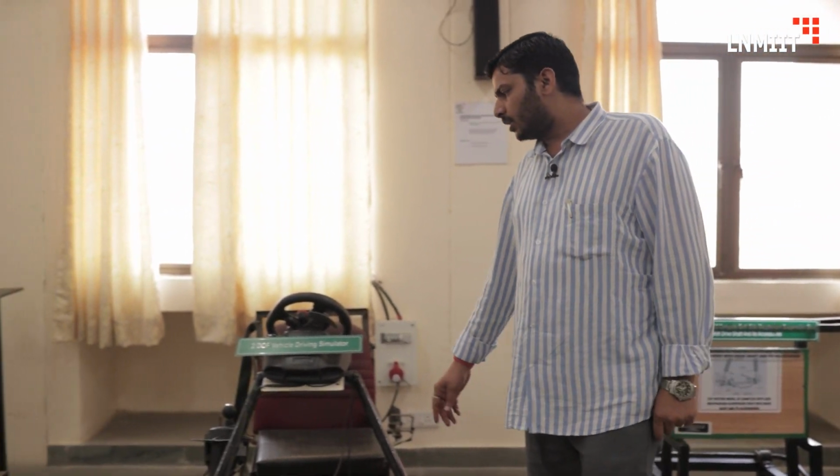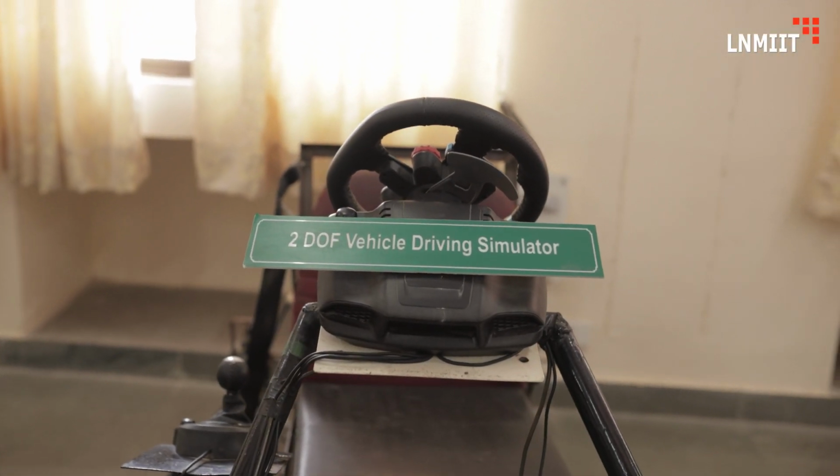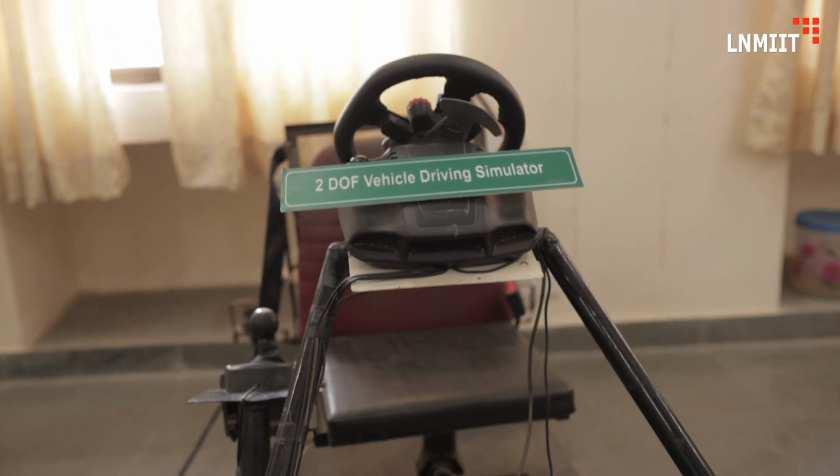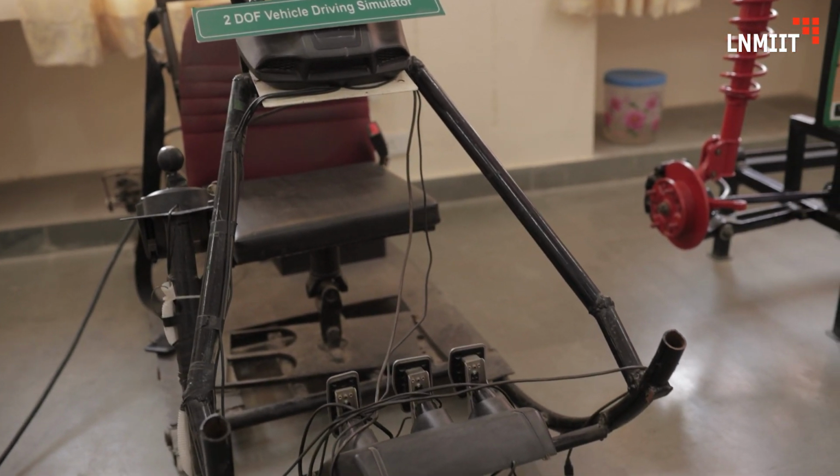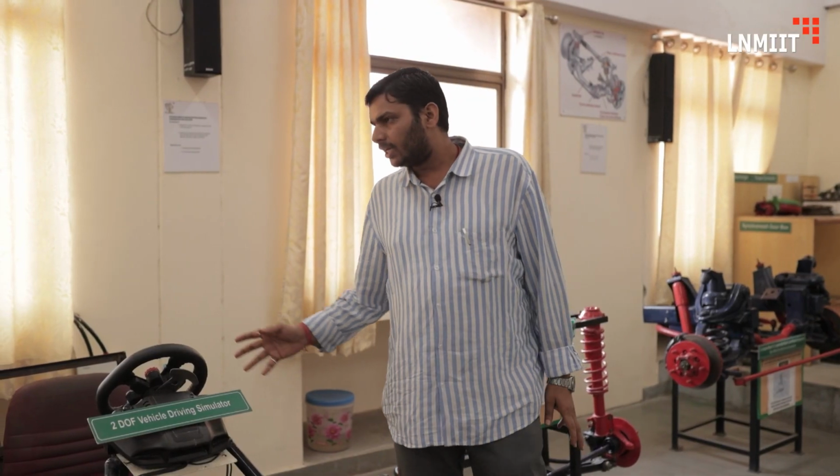This is the 2-dimensional, or 2 degree of freedom, vehicle simulator. Here we could understand how driving can be done, and what the different modes of driving are that can be done with this arrangement.